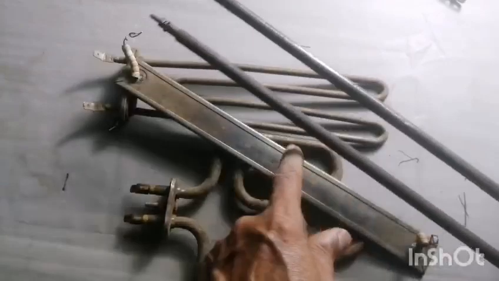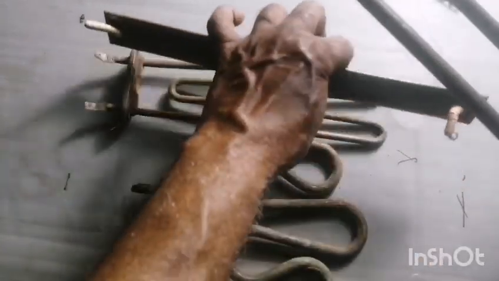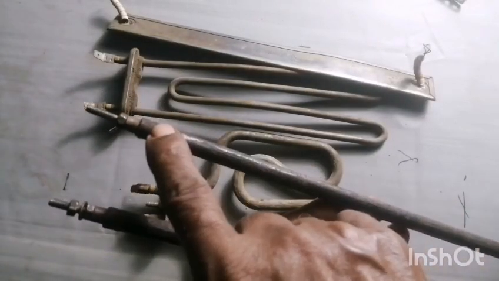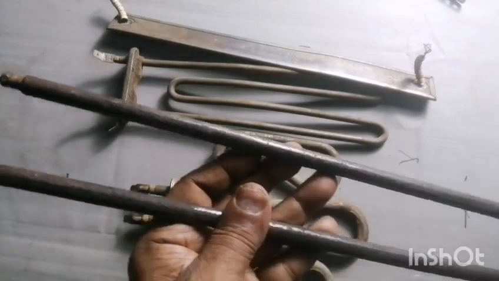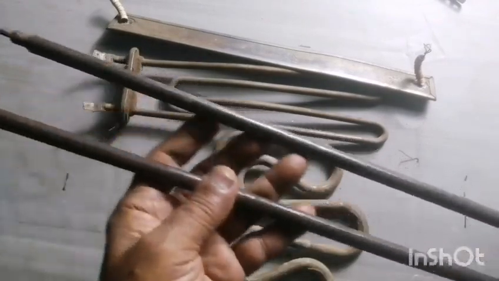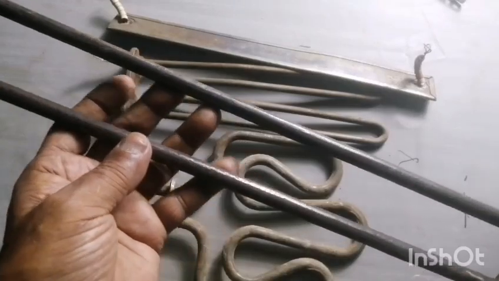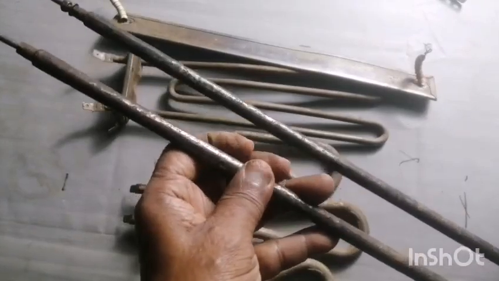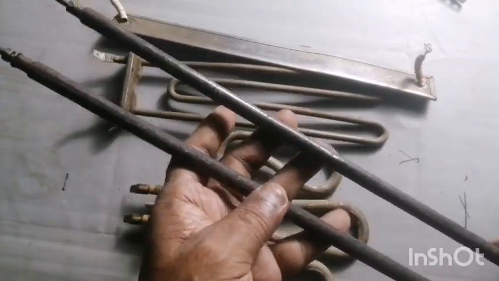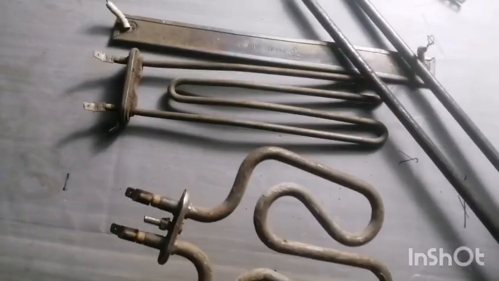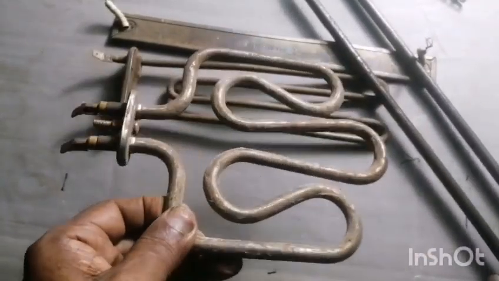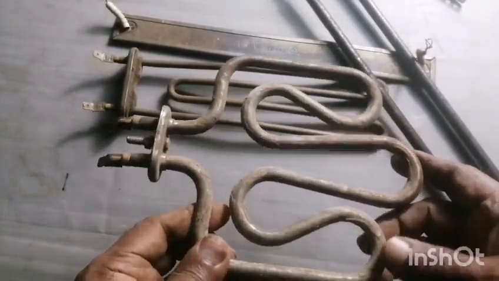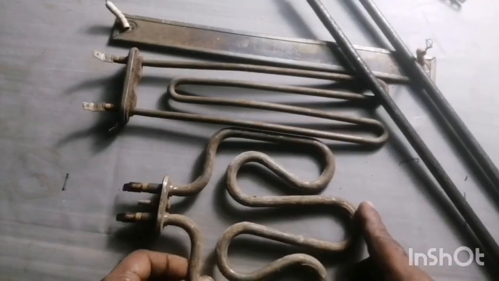Everywhere here it is a nichrome wire spiral, but in the middle of this tube there is a kind of white powder, perhaps magnesium oxide. However, in all those heaters the same connections are made.